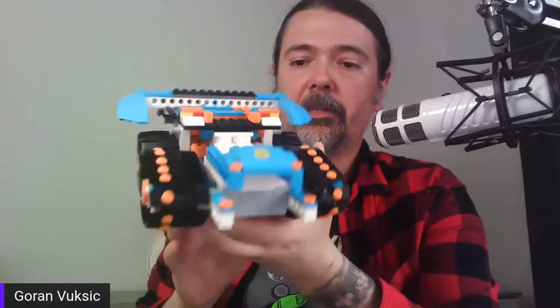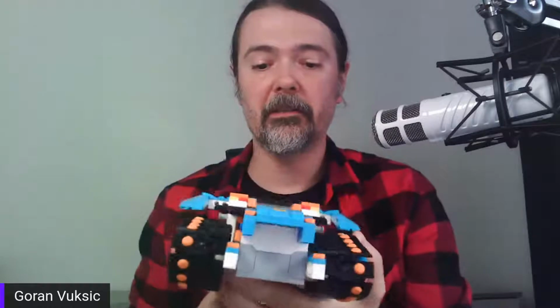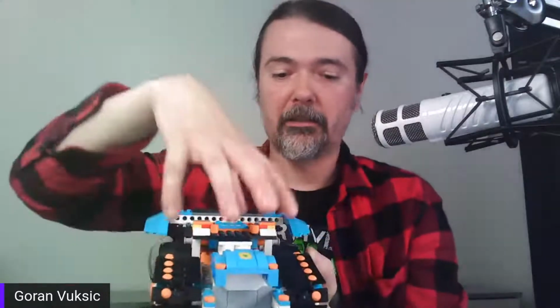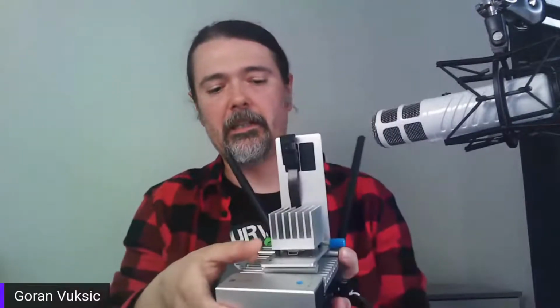So you can see it here. Yeah, a fun little car that Azure Percept can sit on top of. Let me just unplug it to show you how that looks. It just sits on top of it, and then you need to put the camera on over here, and that's how it is fixed.